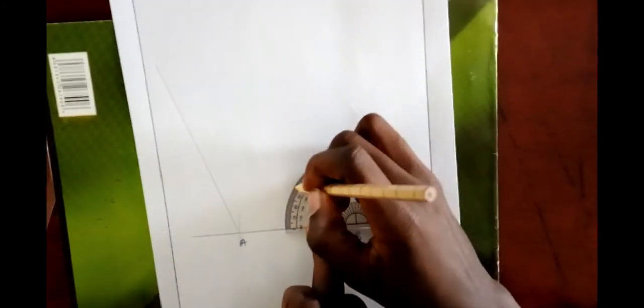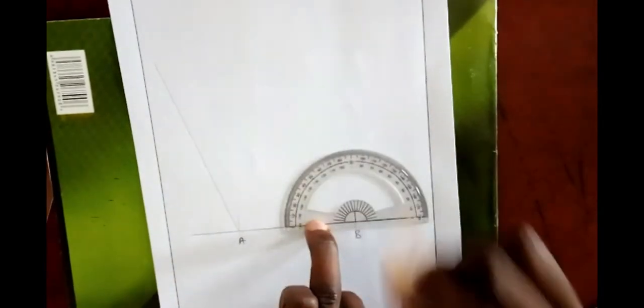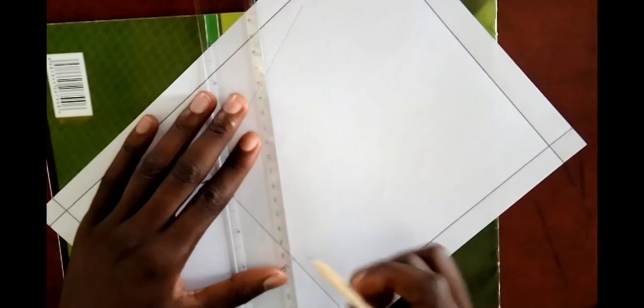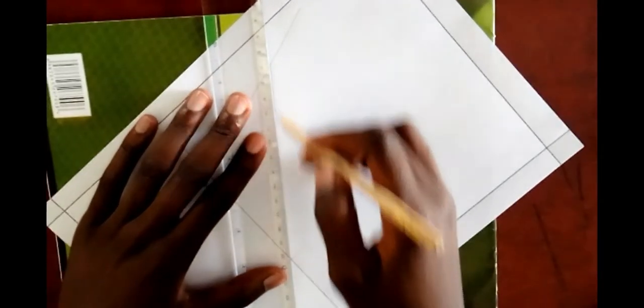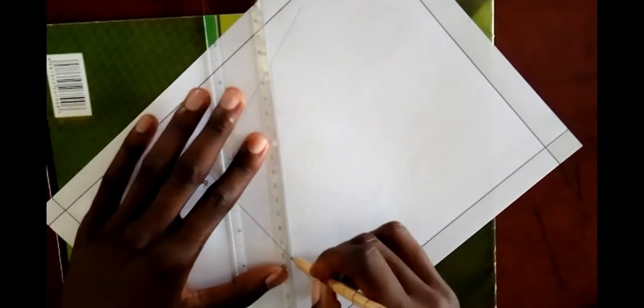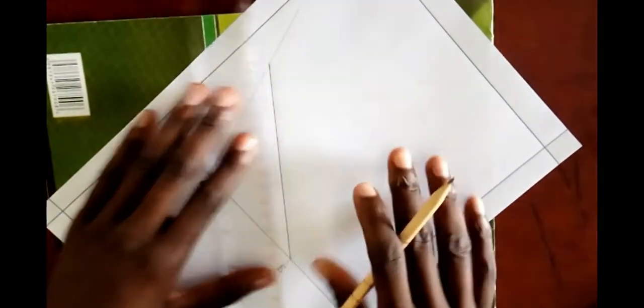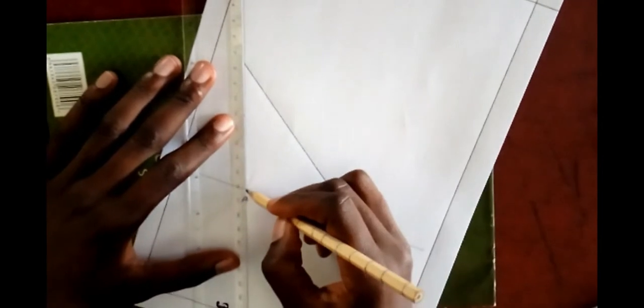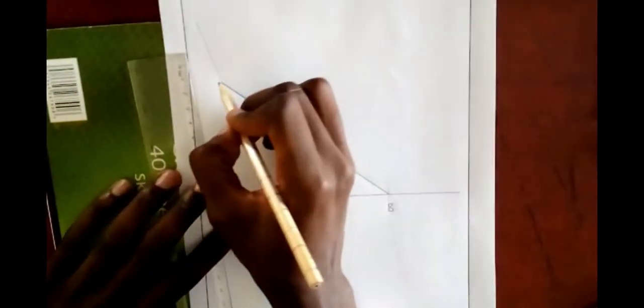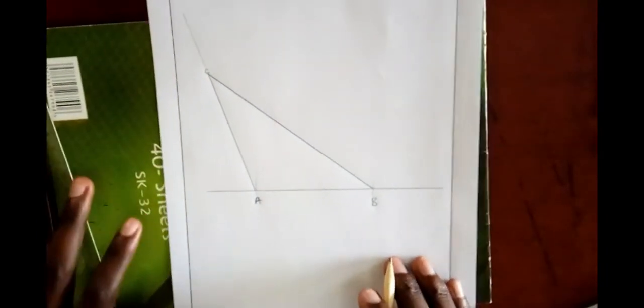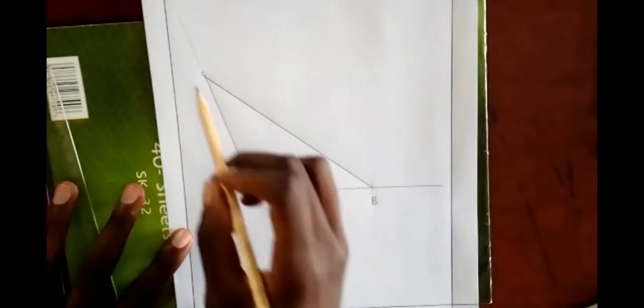So 0 all the way up to the 35, which is this one. Okay, so this is 35. Then I'm going to connect it, from here through this one, and we have that one. So I can even outline because C has now been located. So we connect that point and we have our point C here. So our triangle is here now, ABC.